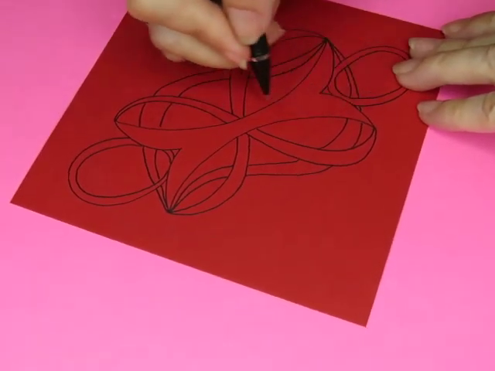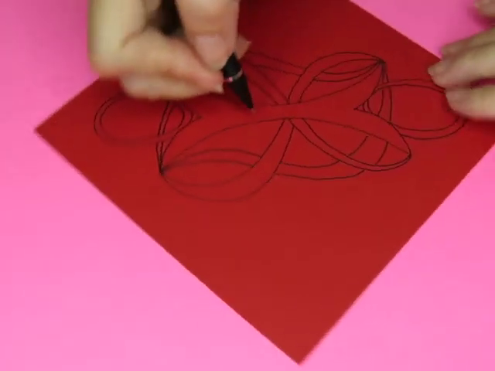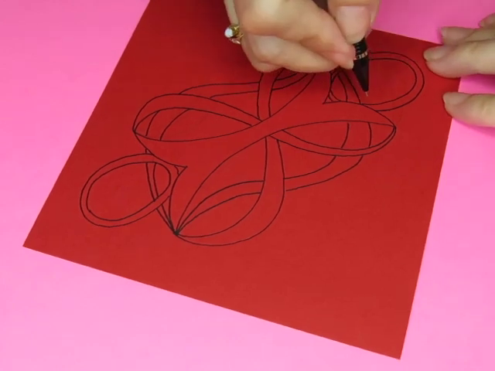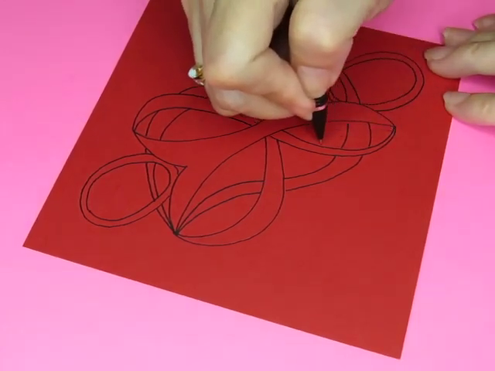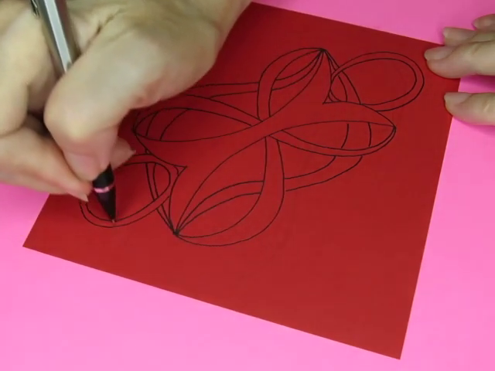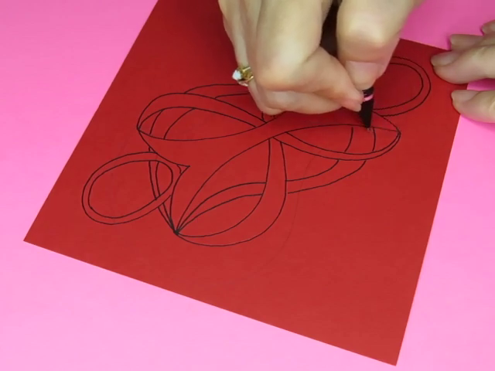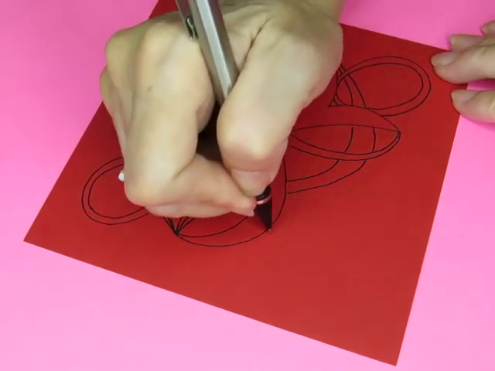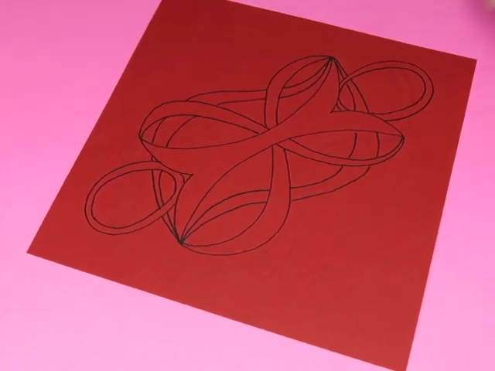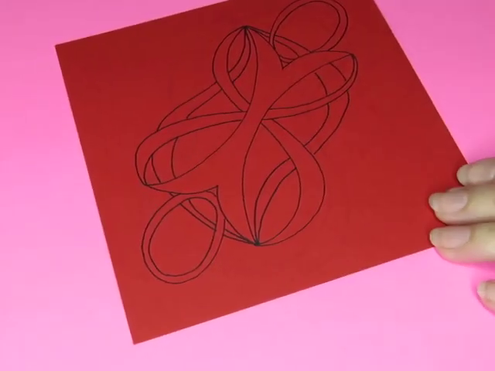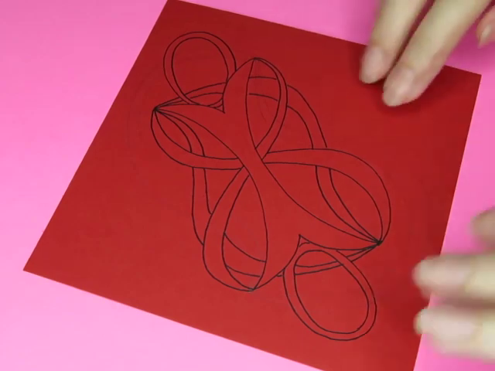And then this one is going to come in and around to there. Right? Like that. Okay. We're adding another row of ribbons. Just because I want to.